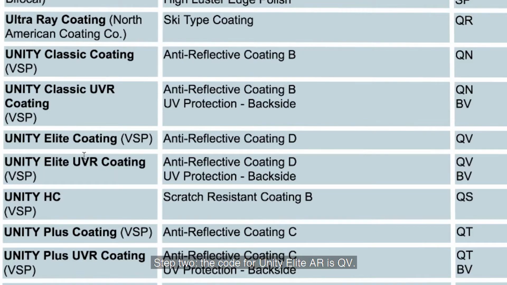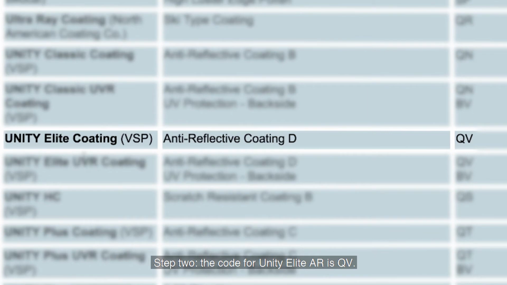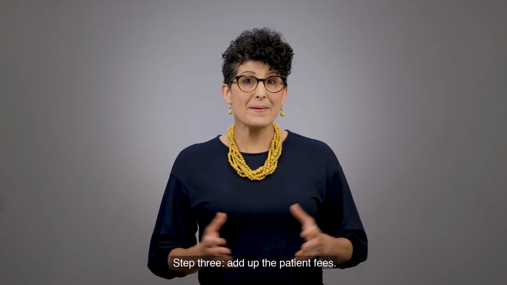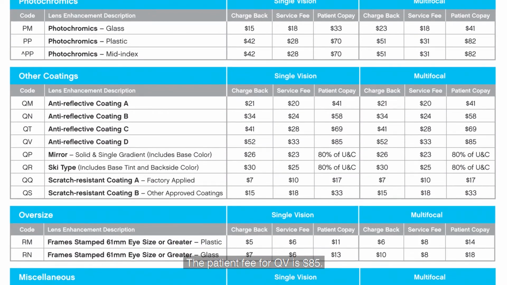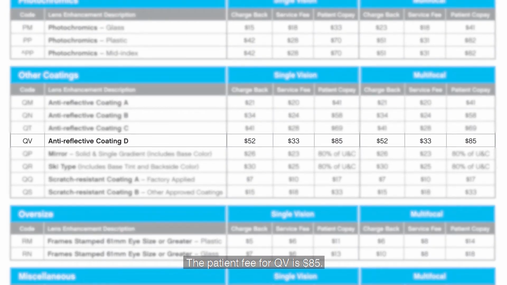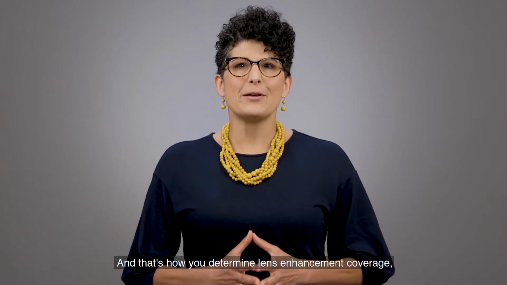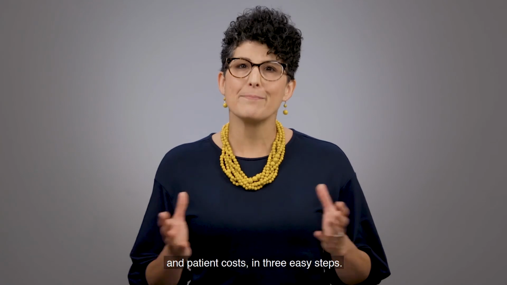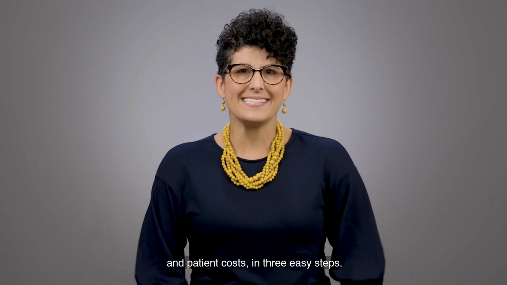Step 2. The code for Unity Elite AR is QV. Step 3. Add up the patient fees. The patient fee for QV is $85. Add the $156 for 167 High Index for a total of $241. And that's how you determine lens enhancement coverage and patient costs in 3 easy steps.